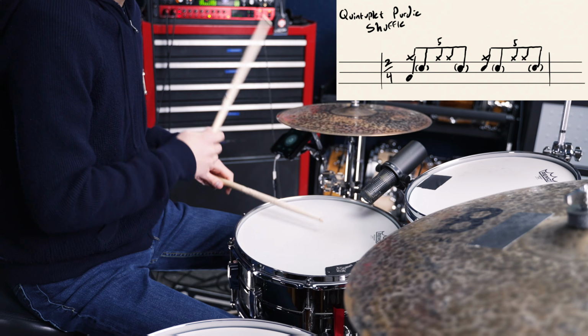Okay, so now we've got this already, I think, very interesting sounding, kind of weird, shuffly, but sort of broken sounding groove. But what we're going to do now to make it sound a little smoother and a little more palatable is take those gaps that we had before and put ghost notes in there, just like we do with the Purdie shuffle and the regular halftime shuffle groove. We're going to do that now with our weird quintuplet shuffle, and we're going to Purdie-ify it just by putting those ghost notes in there. So here's what that's going to sound like.